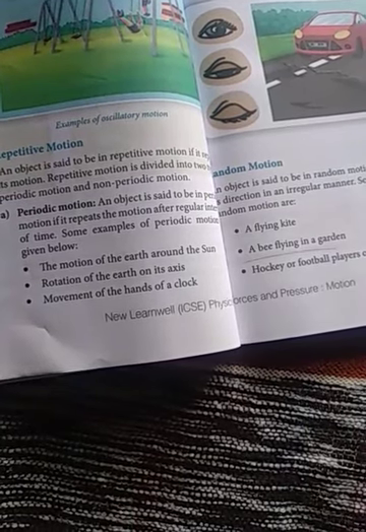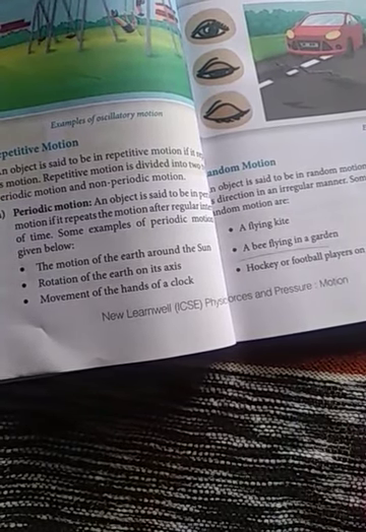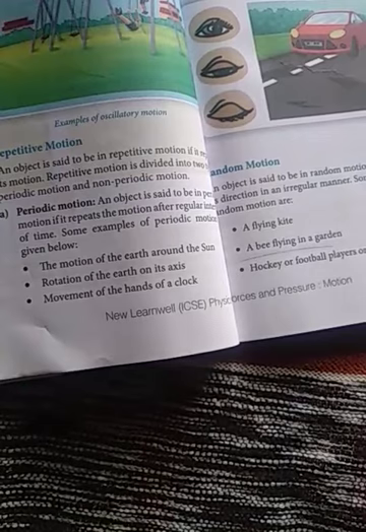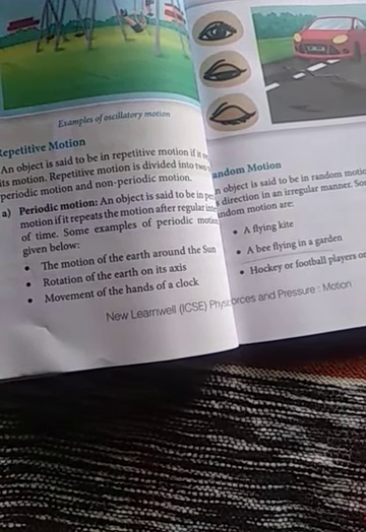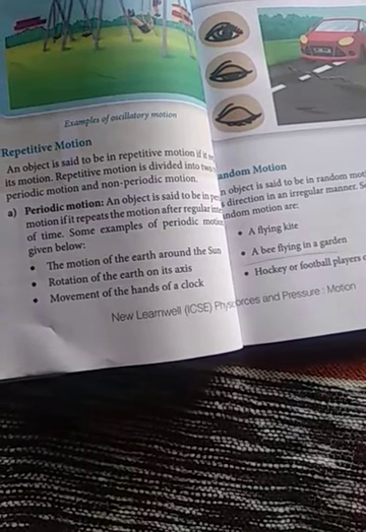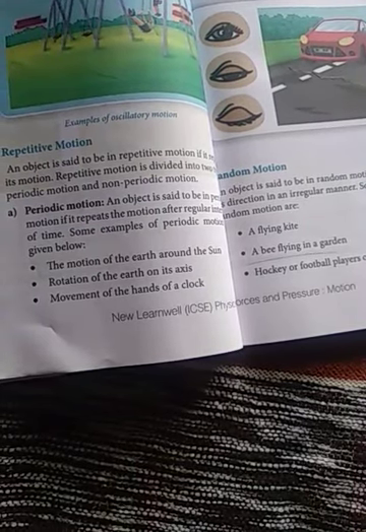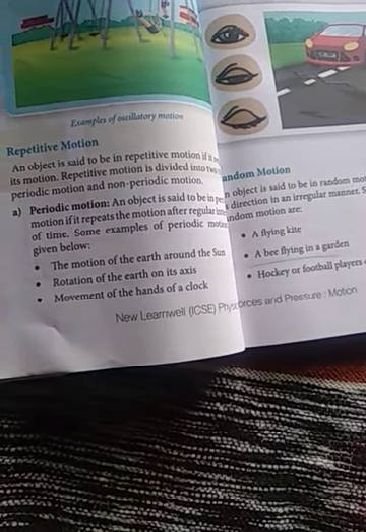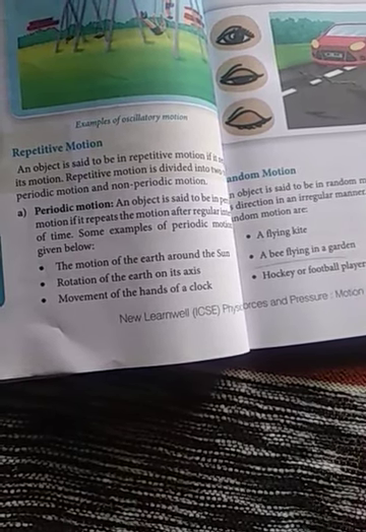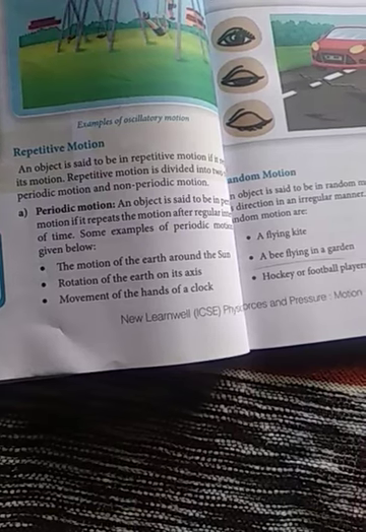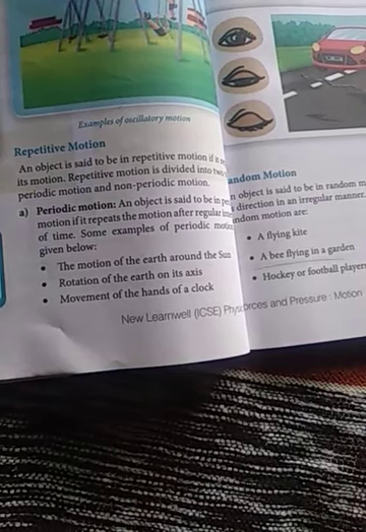An example of periodic motion is the motion of the earth around the sun, which takes 365 days to complete one revolution around the sun.